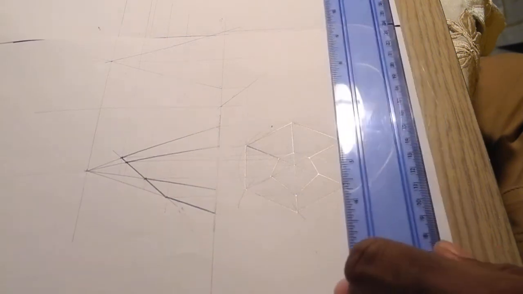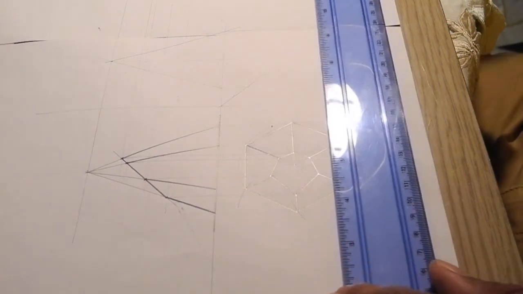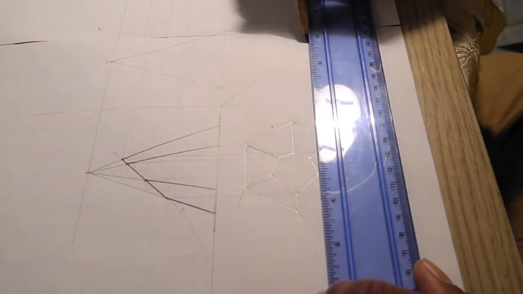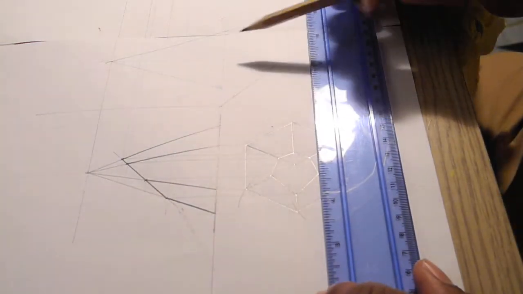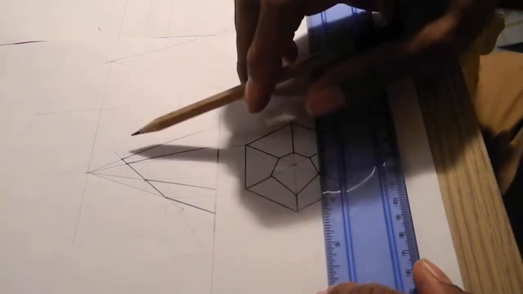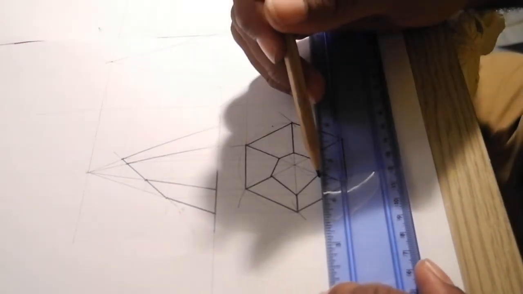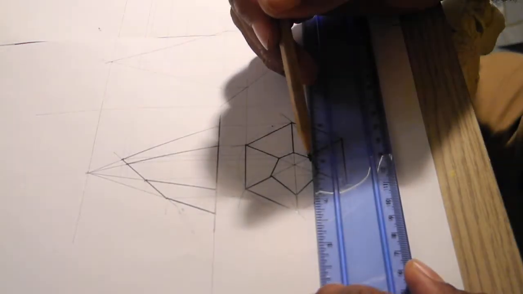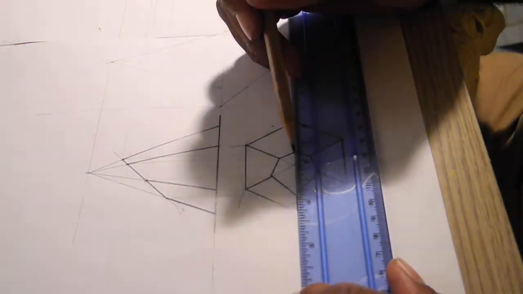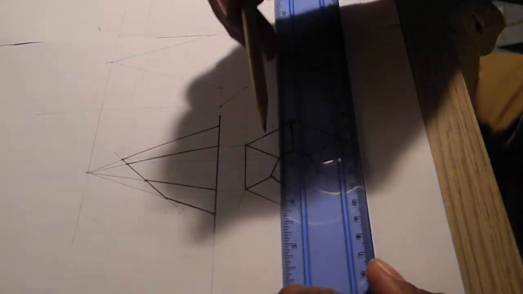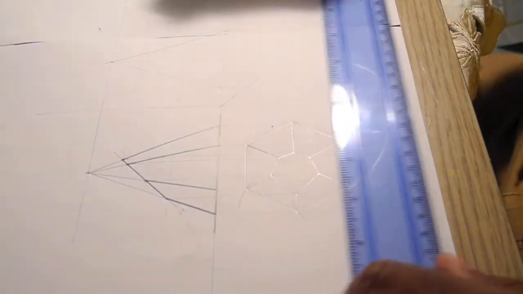Now, I'm going to come back and find these inner points from the plan, and I'm going to send them to the information line and up 90 degrees to the elevation to intersect with those points from the truncated slope. So let's start with the lowest point, second lowest, midpoint, highest point.